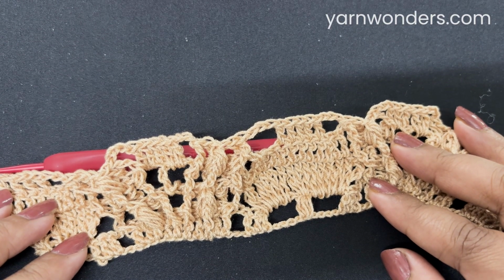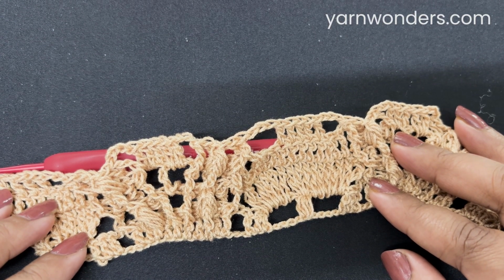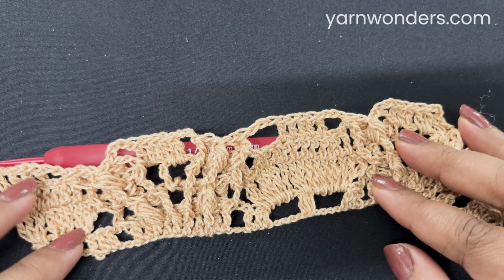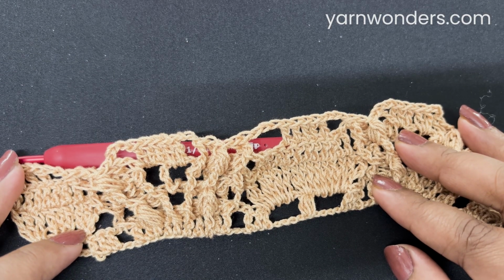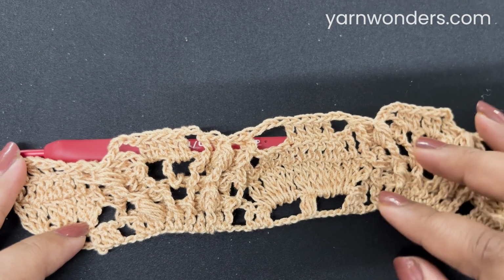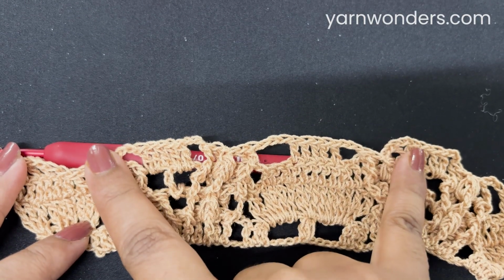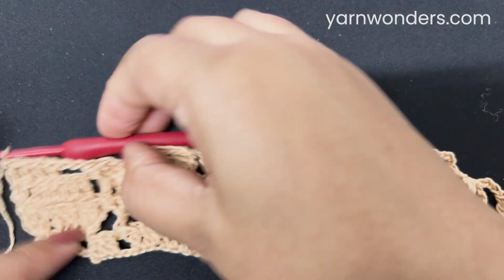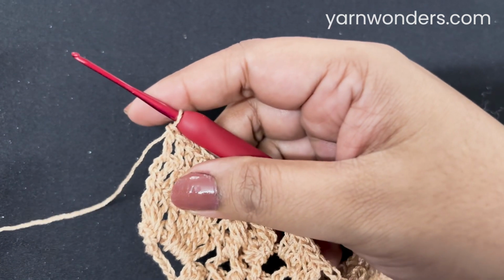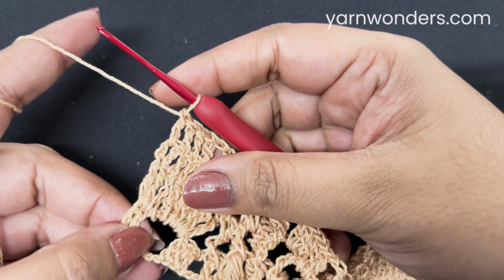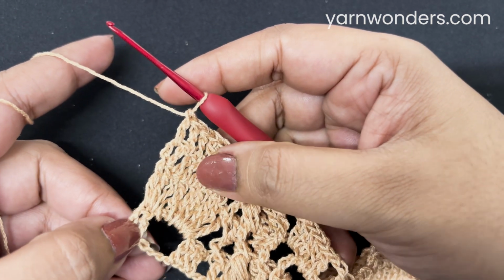For row number 5, we are again going to expand our eye on either side. Okay, which is kind of the repeat row of row number 1.